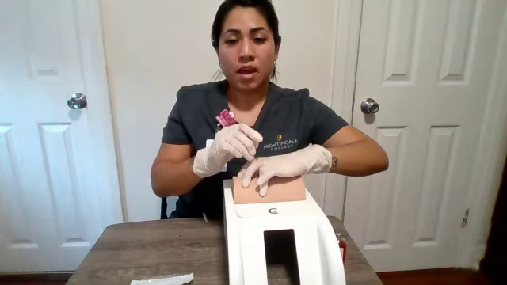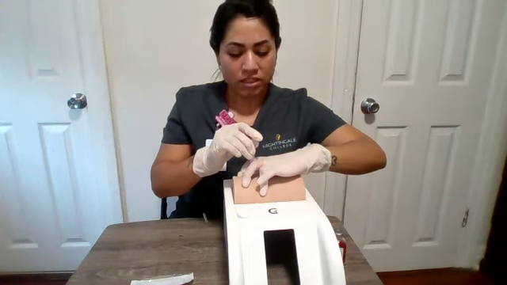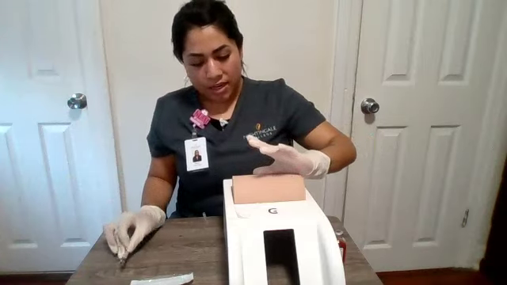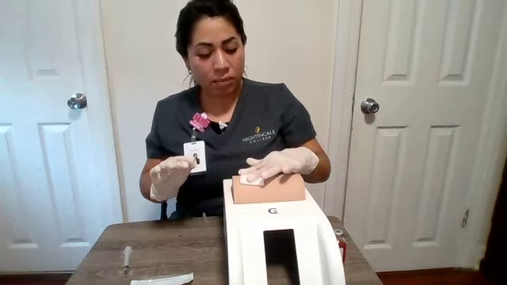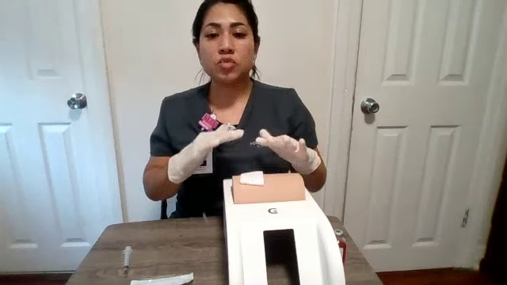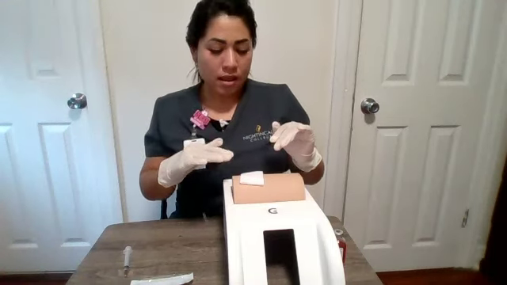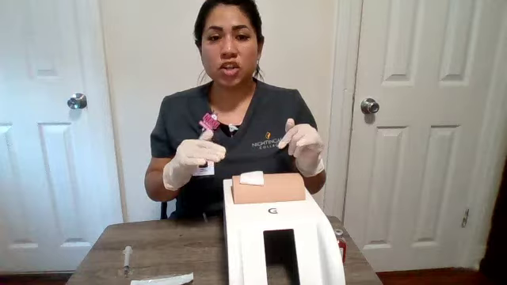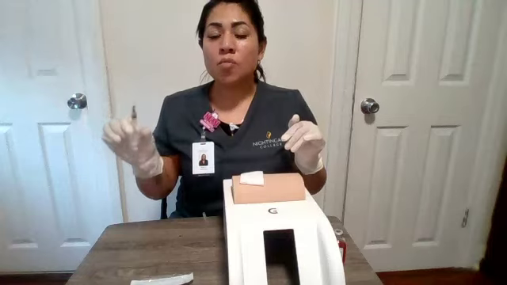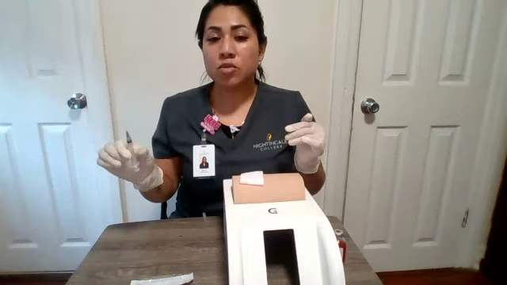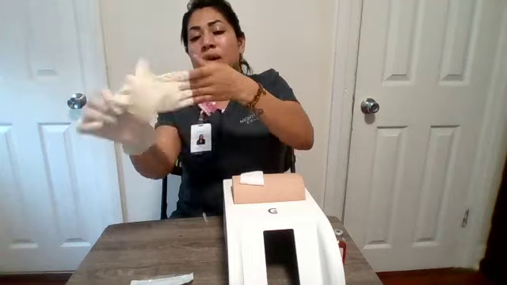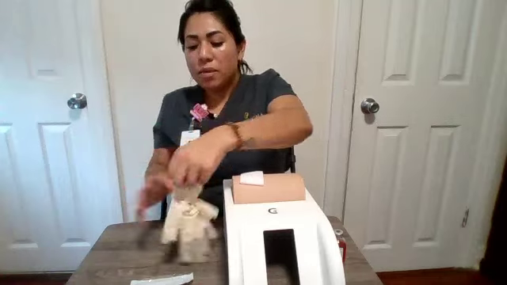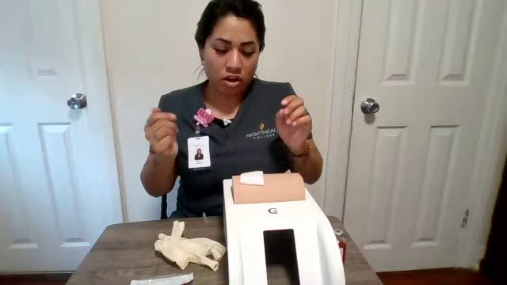Then I will release my patient's skin and place a gauze over the site. Apply gentle pressure, making sure that we do not massage the site, and then we will apply a bandage if it's necessary. Then I will make sure that I toss my needle and syringe inside of a sharps container, and I will remove my gloves, perform hand hygiene, and I will document the procedure.